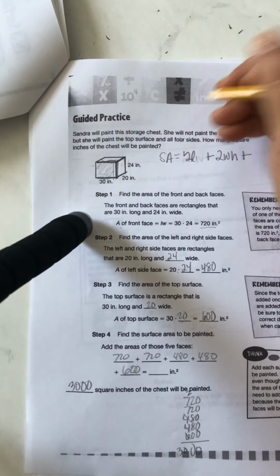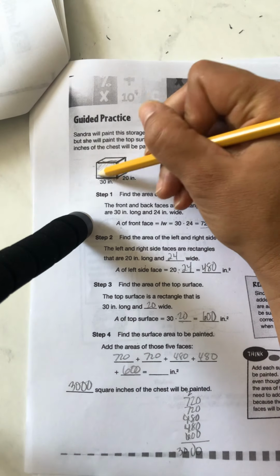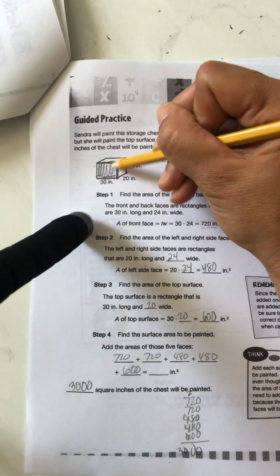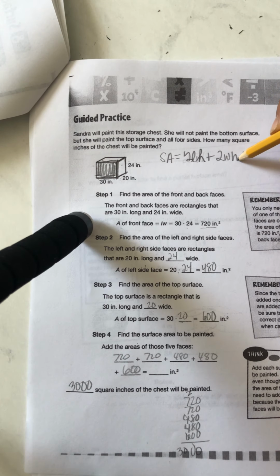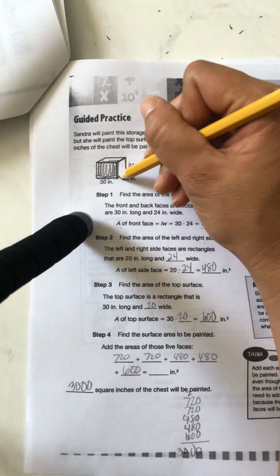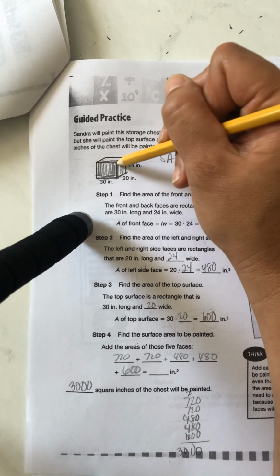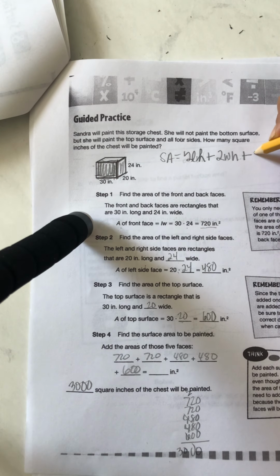So 2 times the length times the height, so that would be this one, right? And then 2 times length times width times height, so that's these two, right? And then this top piece is length times width. So just one of them, length times width.